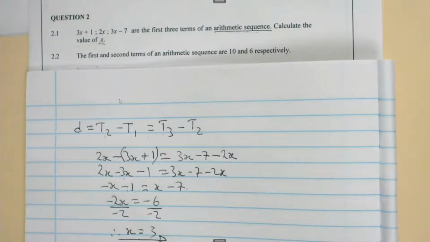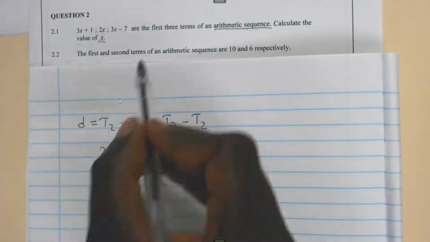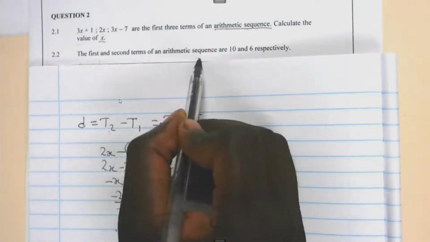Now, the second question says, the first and second terms of an arithmetic sequence are 10 and 6 respectively, meaning we are given term number 1 and term number 2. Term number 1 is 10, term number 2 is 6, and we are told that they form part of the terms of an arithmetic sequence.